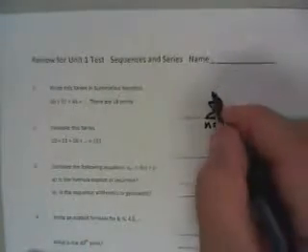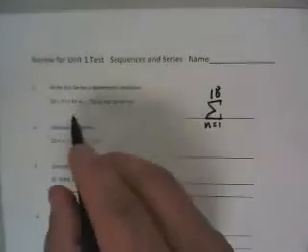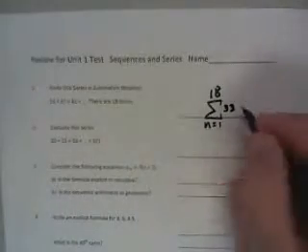We have the sigma. We're going to start with the first term, so n equals 1, and we're going to go from 1 to the 18th term, and then we want an explicit formula here. So our explicit formula is going to start with 33, and we're going to add 4, n minus 1 number of times. So this is what you should have for number 1. It is arithmetic because we're adding 4 each time.